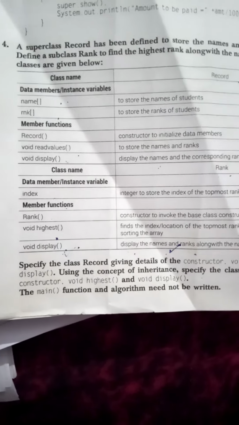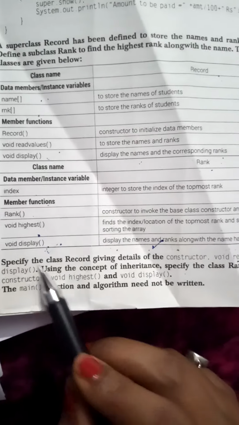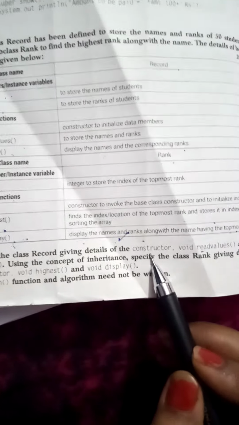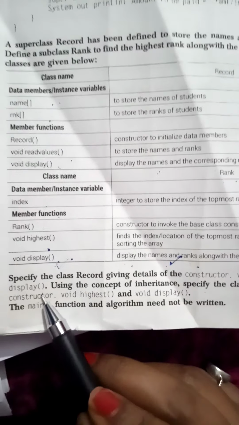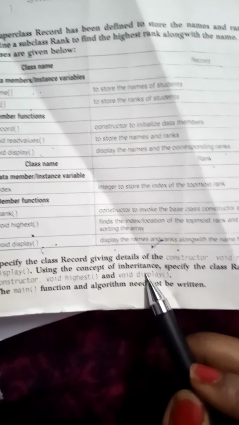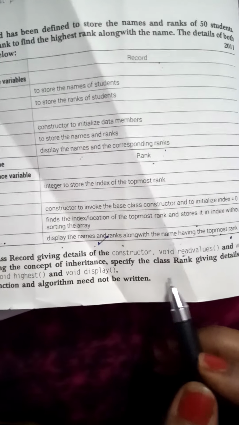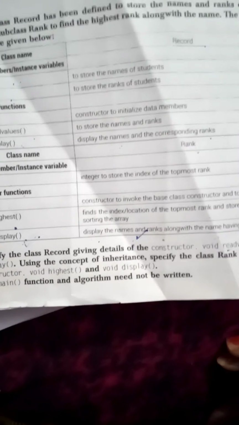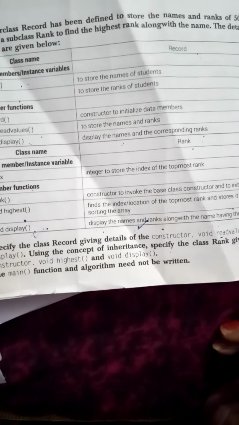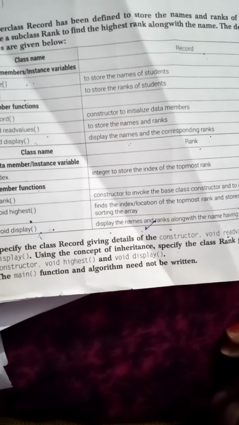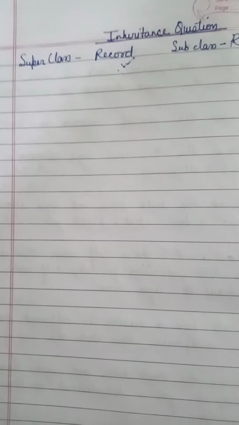Now specify the class record giving details of the constructor, void read values and void display. Using the concept of inheritance, specify the class rank giving details of the main function, and algorithm need not be written. Remember, if it is written that there is no need to write main and algorithm, then you are not going to write main.